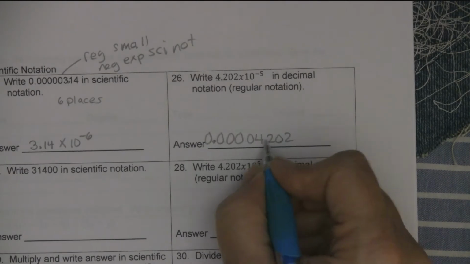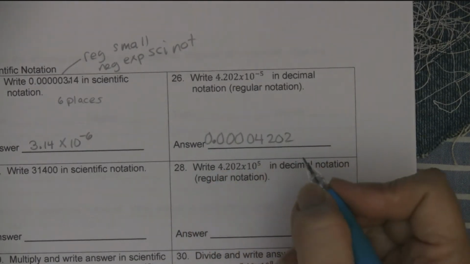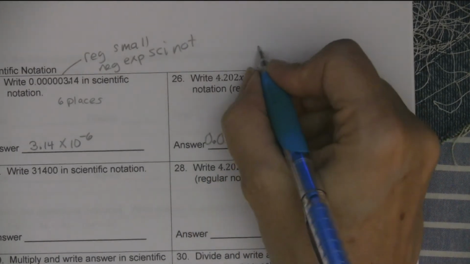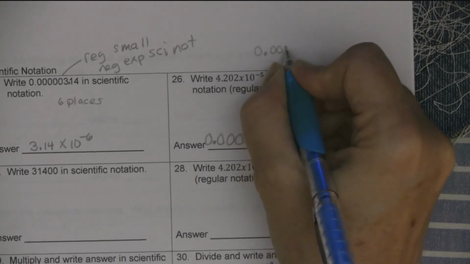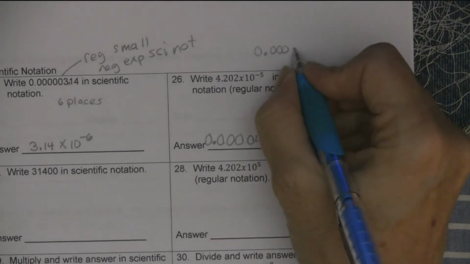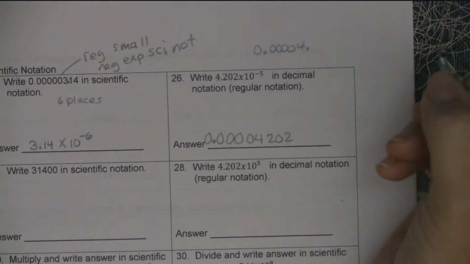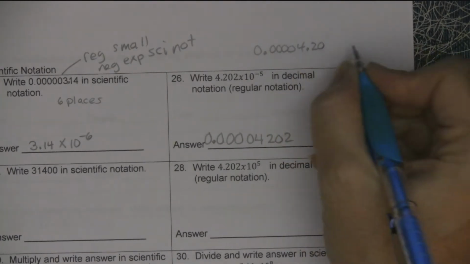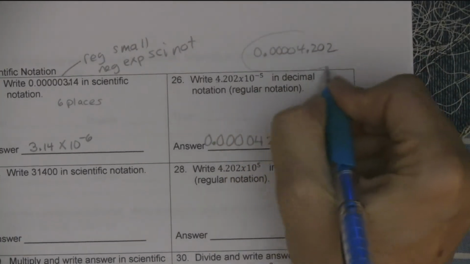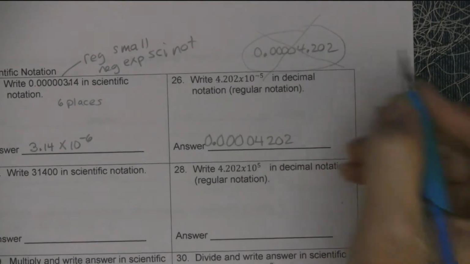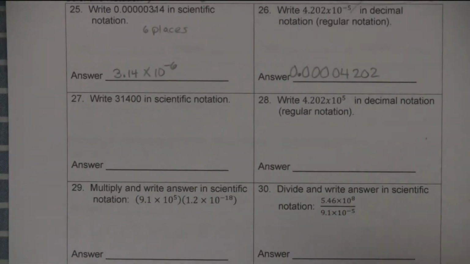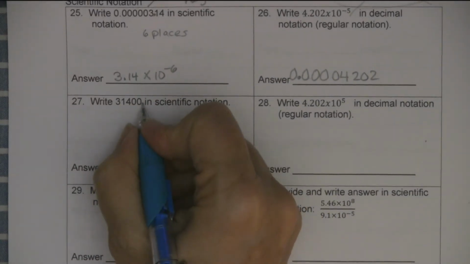I want you to notice I do not have 2 decimal points in this answer. I get this all the time, and people are then mad at me when I mark them wrong. Write this like this, and this is not right. Do not do that. Okay, so common boo-boo. So the decimal point is down here at the end.